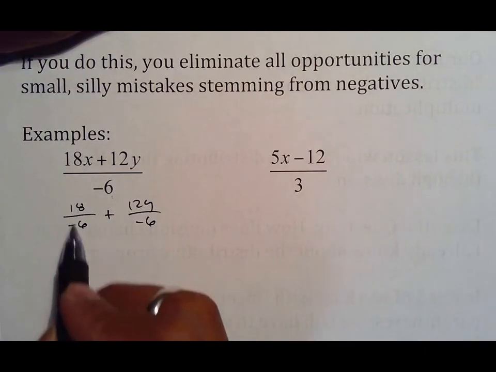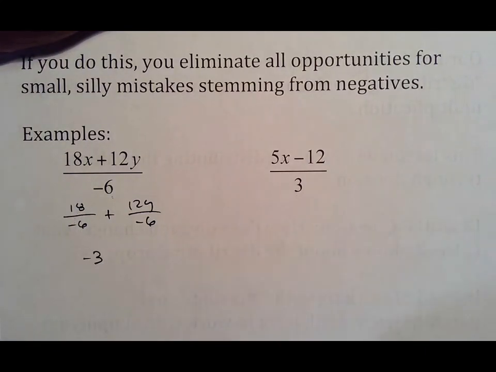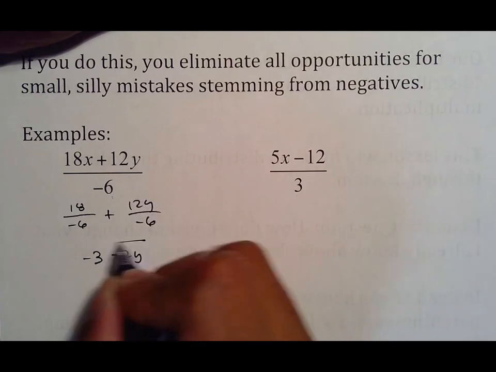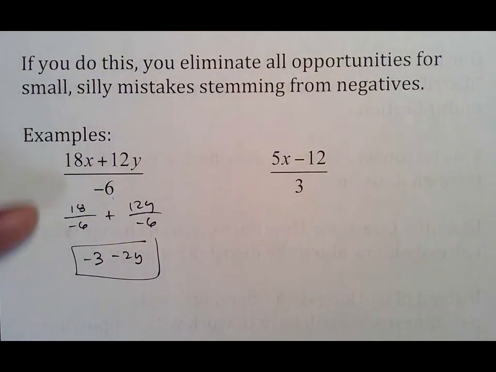You then simplify. 18 divided by negative 6 is negative 3. 12 divided by negative 6 is negative 2, and don't forget your y comes down with it. You are going to have to show both of these steps. Be ready for that, please.